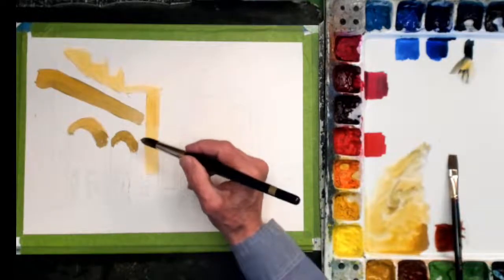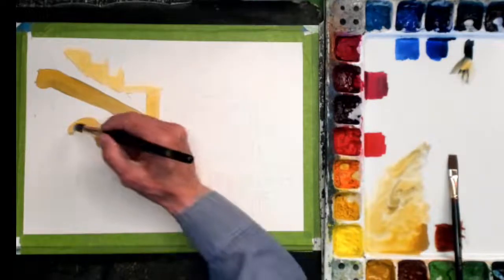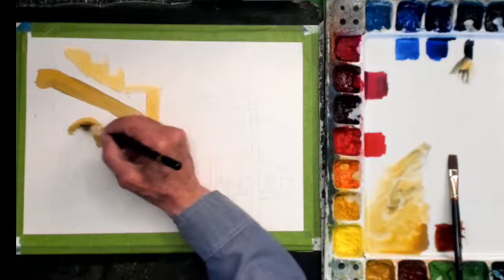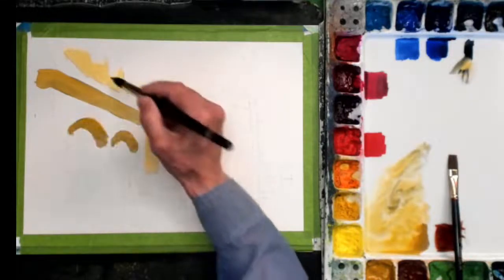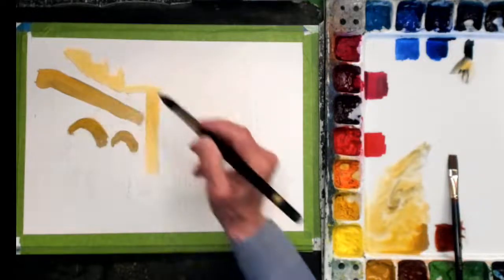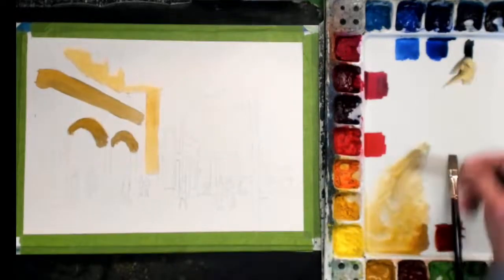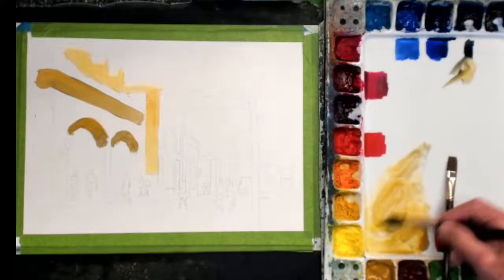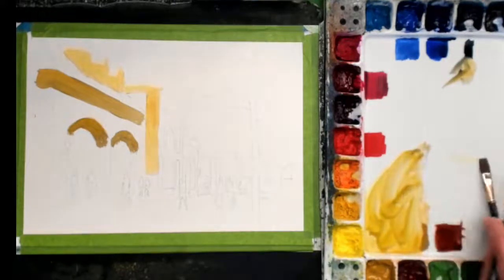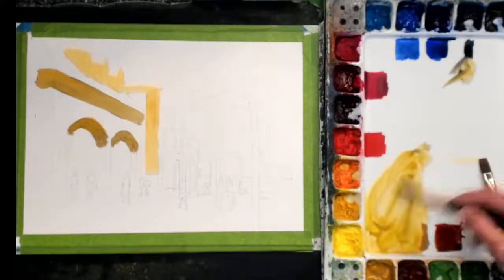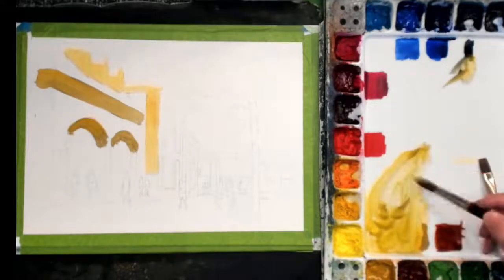Let's see, I want to come down. That arch is done. I'll darken this up just a little bit more. Okay, they're in shadow. That's why they're darker. That's the lighter one, that's in the sun. This is in shadow. I'll mix up a little bit more of that: yellow lemon mixed with a little bit of yellow ochre and a touch of Payne's gray.